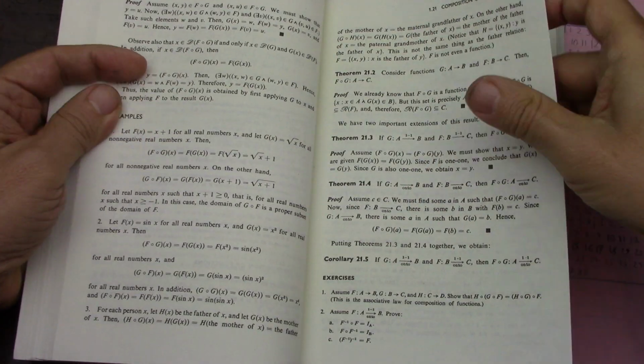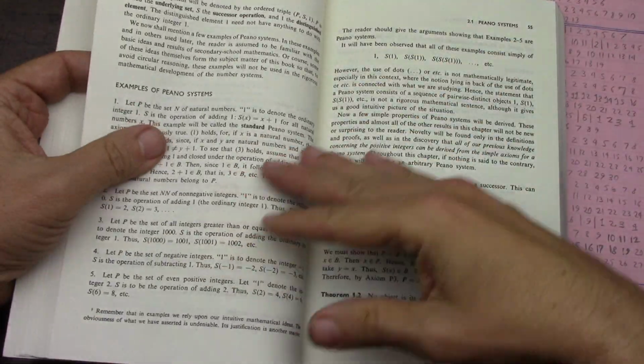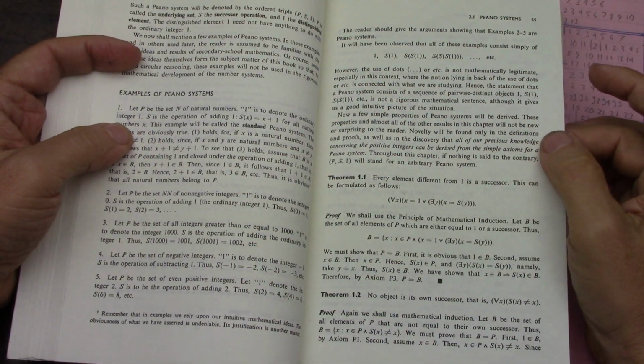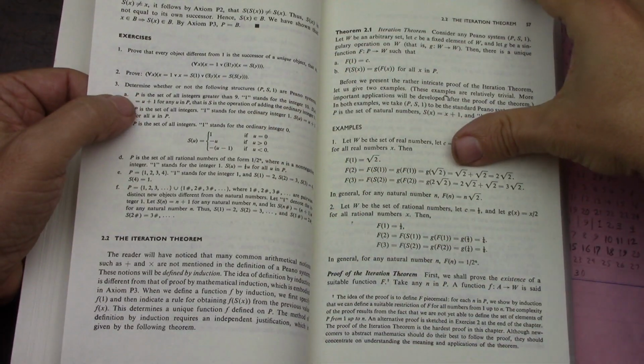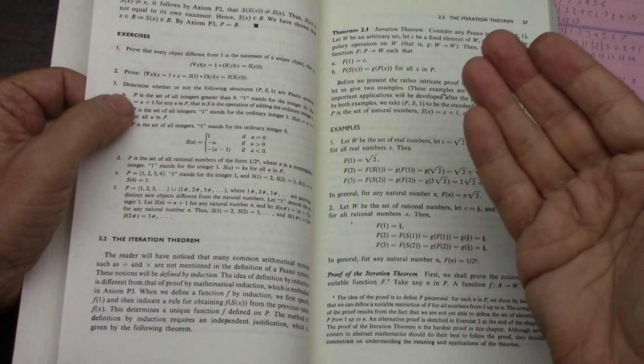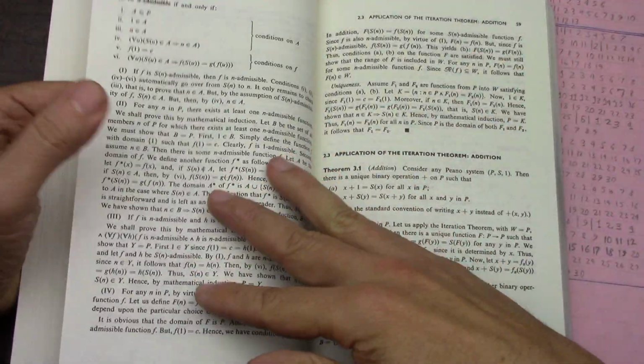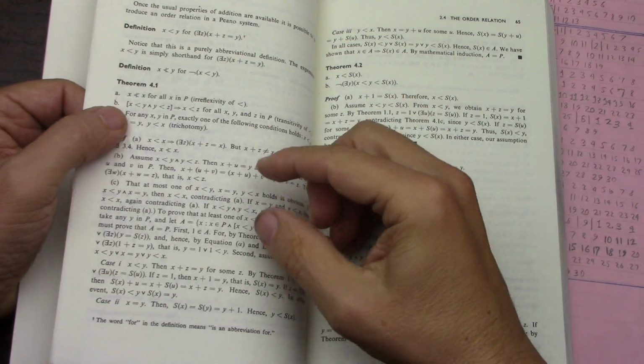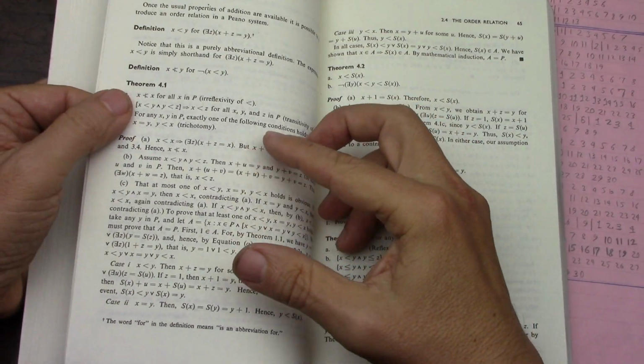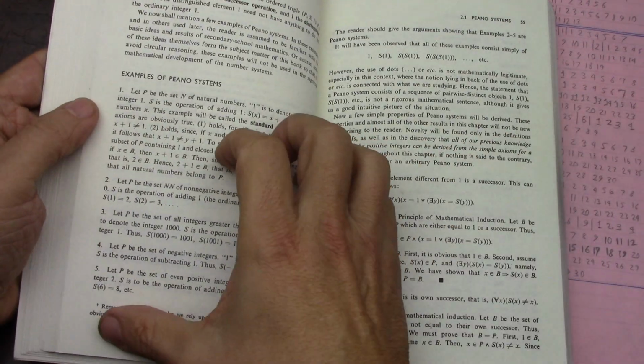Composition of functions. And then in chapter 2, of course, Peano systems. And of course, it goes through the progression of doing addition, then multiplication, then exponentiation. When you start working on the proofs, the ones for addition have some simple equations that build on the Peano axioms.